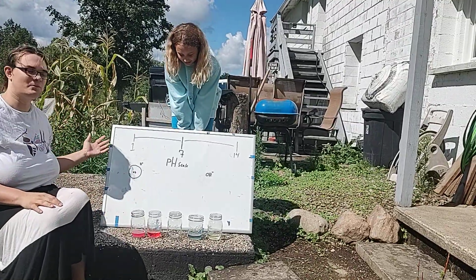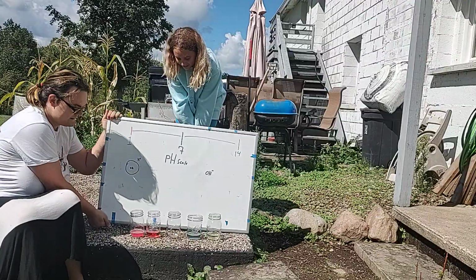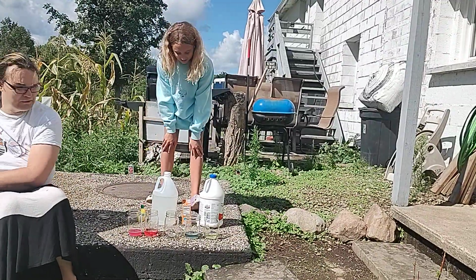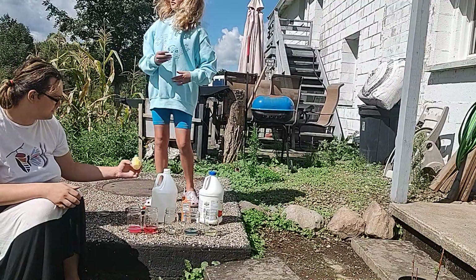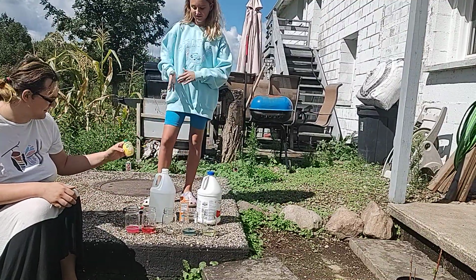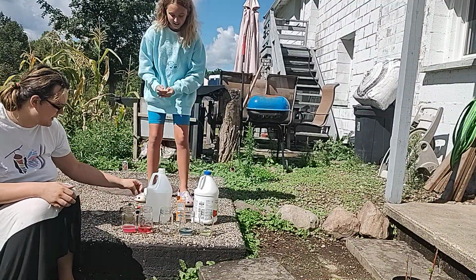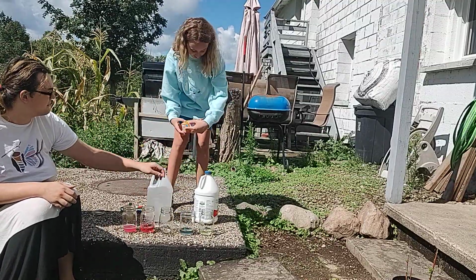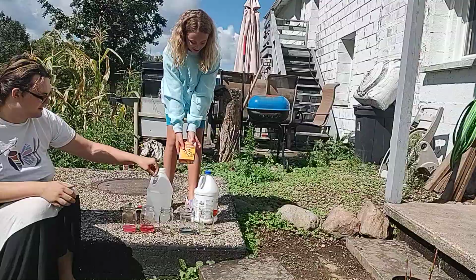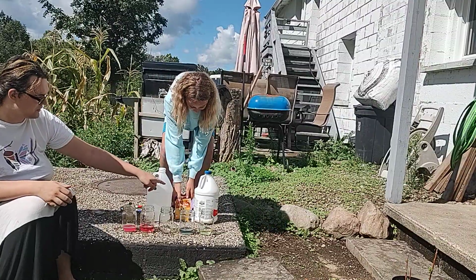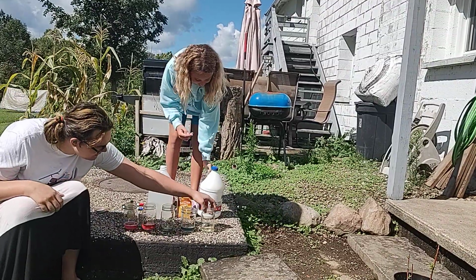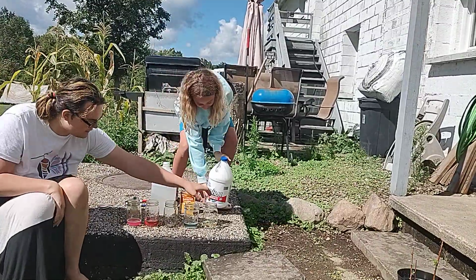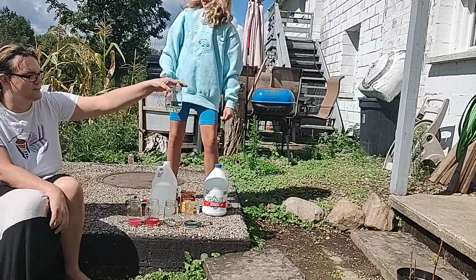And now we will reveal what is what. So this is all household stuff. The most acidic thing we have is lemon juice. Then we have some white distilled vinegar, which is this one. Then we got some baking soda, which is alkaline. And then the most alkaline thing we have is bleach. It's so alkaline, it neutralizes the color.